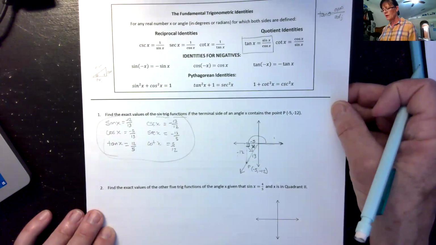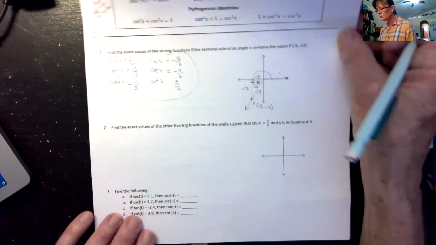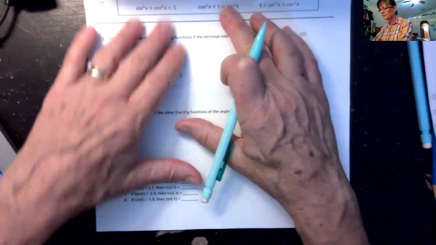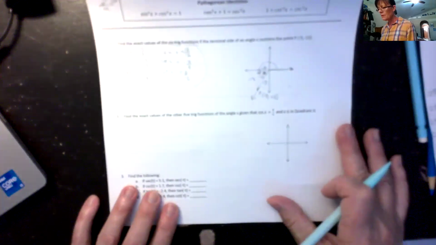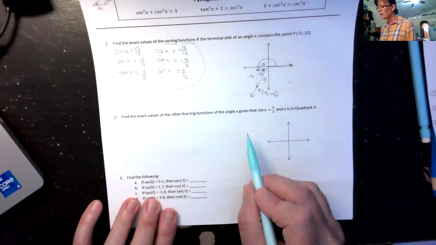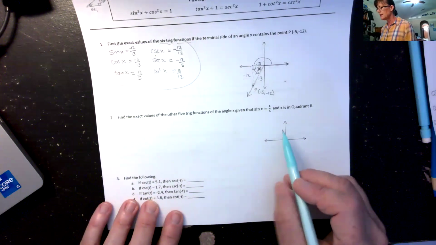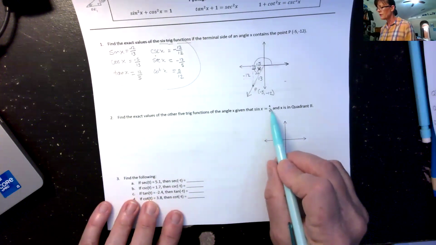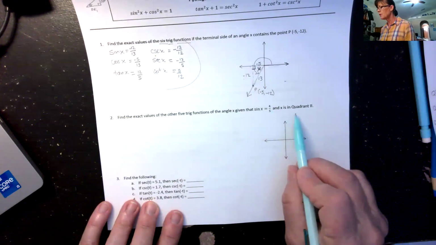Let us go again. Let's look at number 2. Number 2 says: find the exact values of the other 5 trig functions of the angle x, given that the sine is 4/5 and x is in quadrant 2.